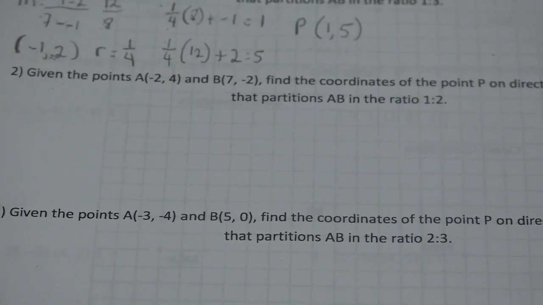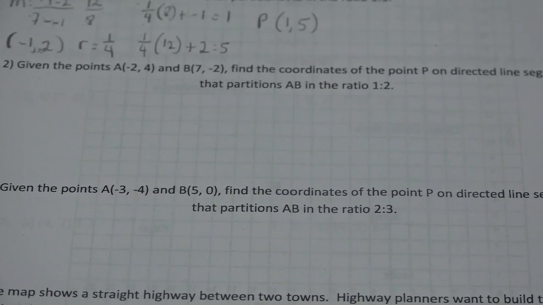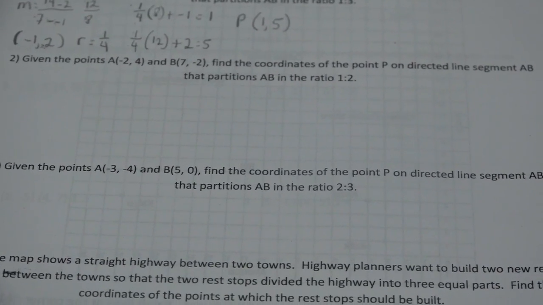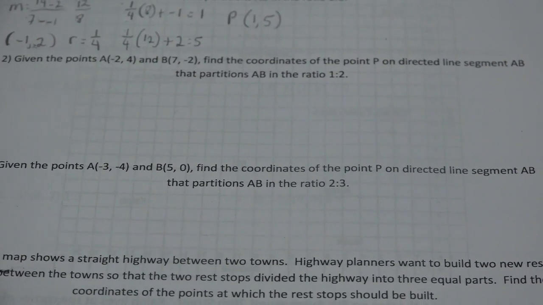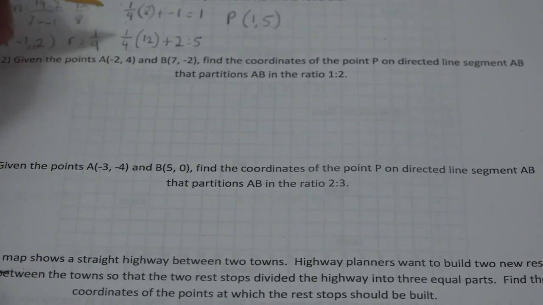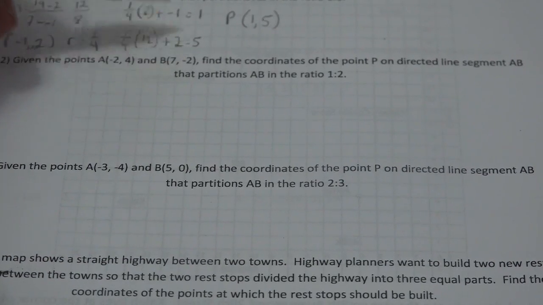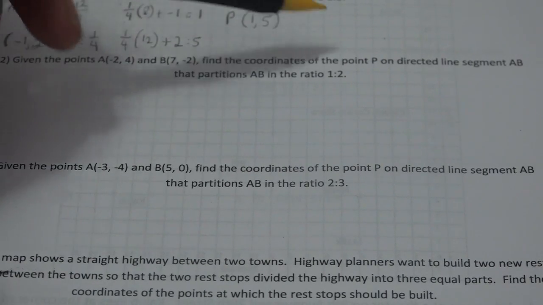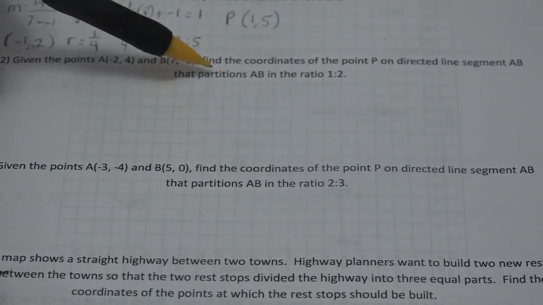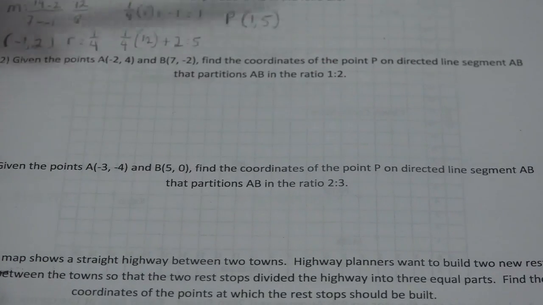Now let's move on to the next one. I'm going to zoom out so we can see almost the whole thing. Okay, good. It says, given the points A, negative 2, 4, and B, 7, negative 12, find the coordinates of point P on the directed line segment that partitions AB in a ratio of 1 to 2.